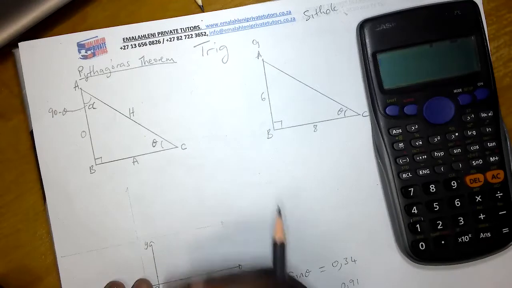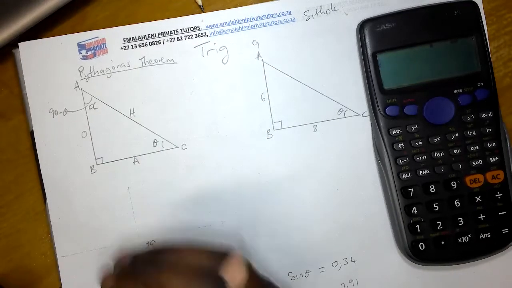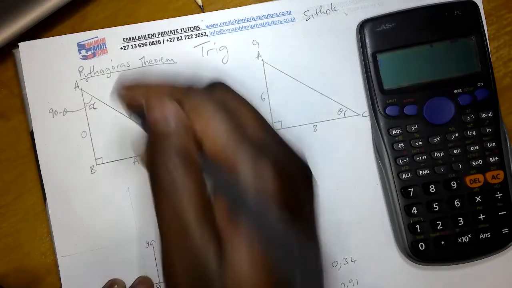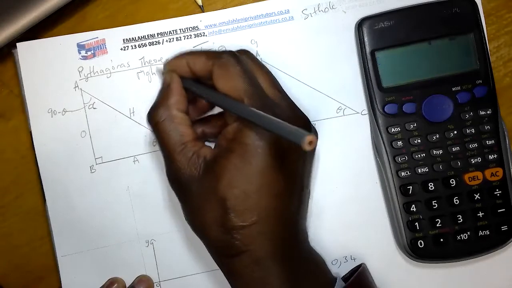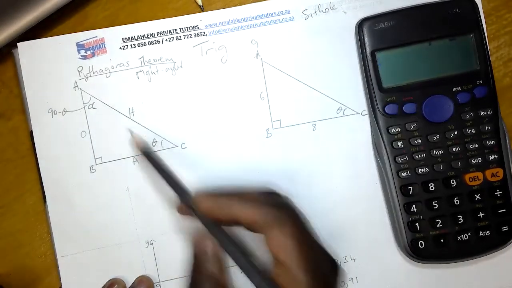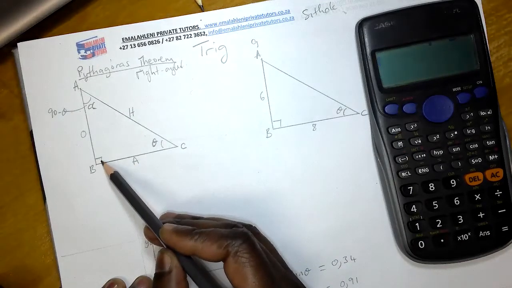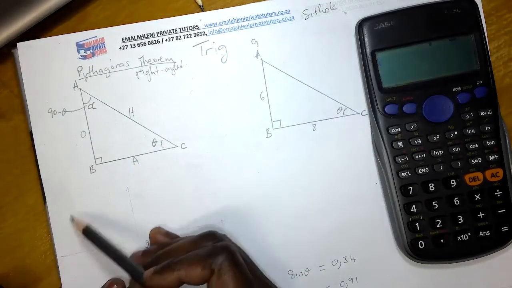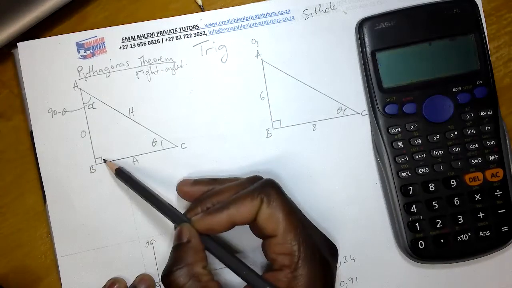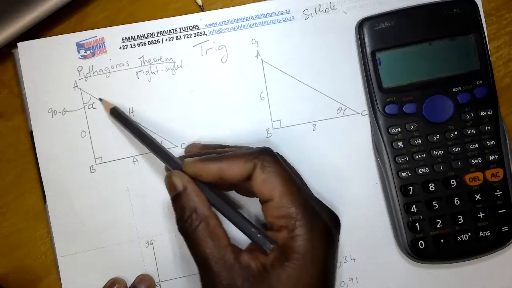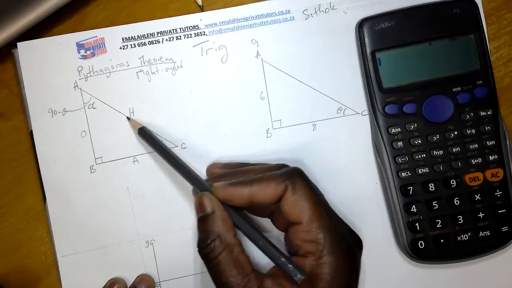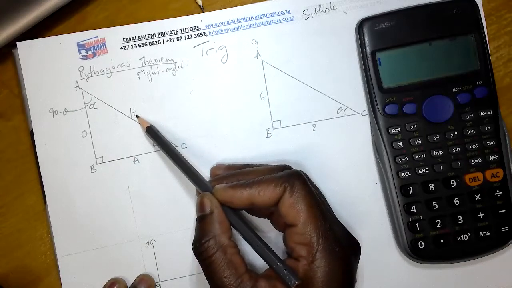We're going to start with what we call the Pythagoras theorem. This theorem only applies to a right-angled triangle. What do we mean by that? A triangle where one of the angles is 90 degrees. When you've got a triangle like this, the longest side, the side opposite the 90 degrees, we call the hypotenuse.